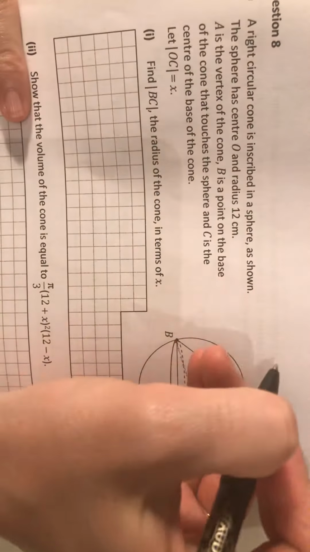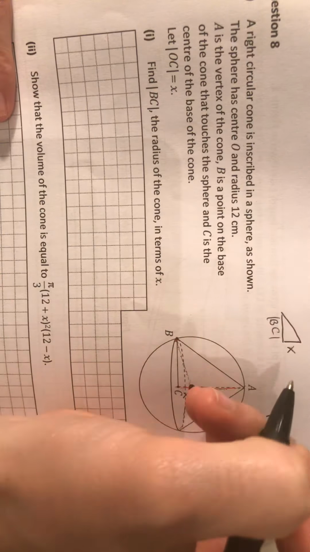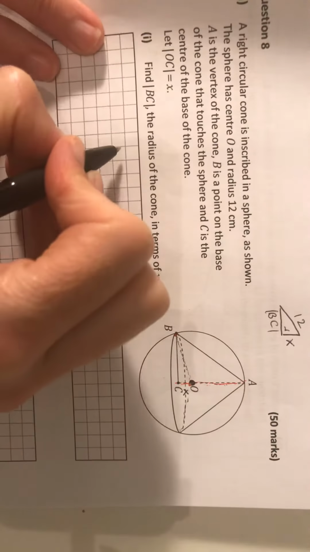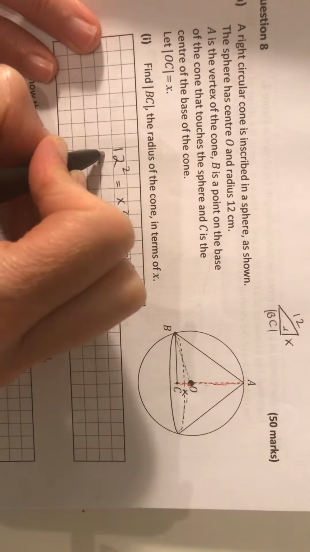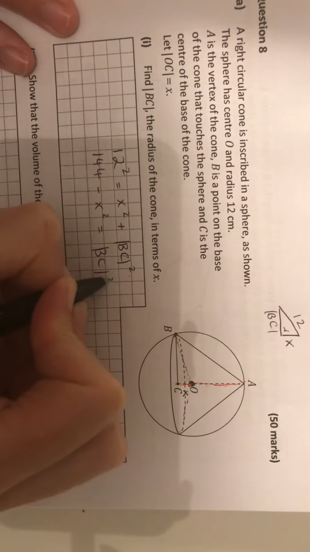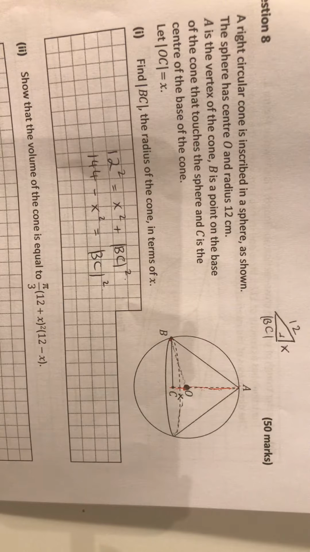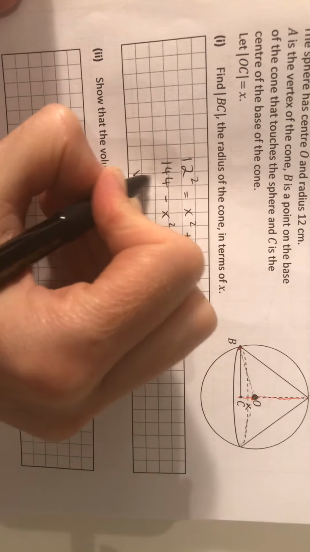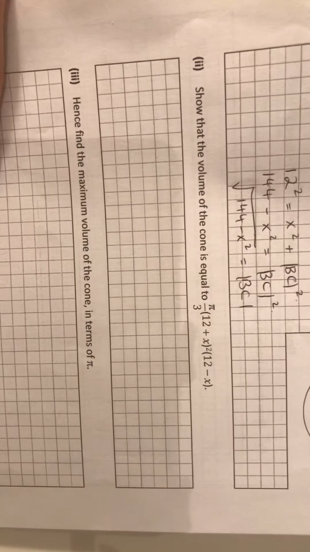So that means that I have a right angled triangle. This is X, this is BC, and this is 12. I'm going to do it by Pythagoras' theorem, where we say that 12 squared is equal to X squared plus BC squared, which means 144 minus X squared is equal to BC squared. Then that just leaves me to get the square root of both sides. BC is equal to the square root of 144 minus X squared. Not bad. Junior cert question there, really, just the use of Pythagoras' theorem.